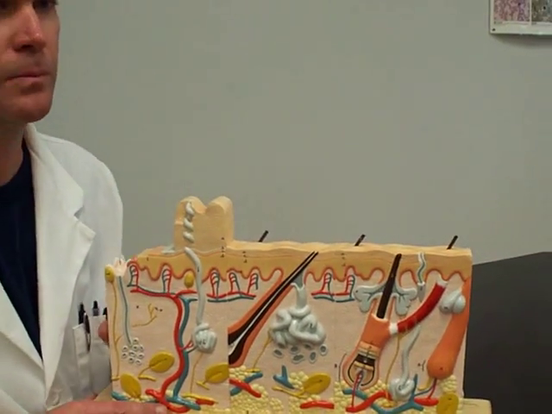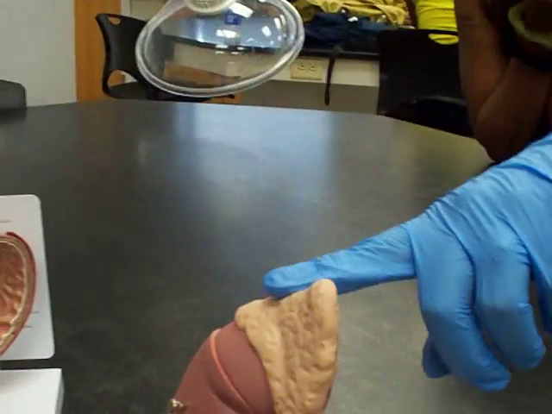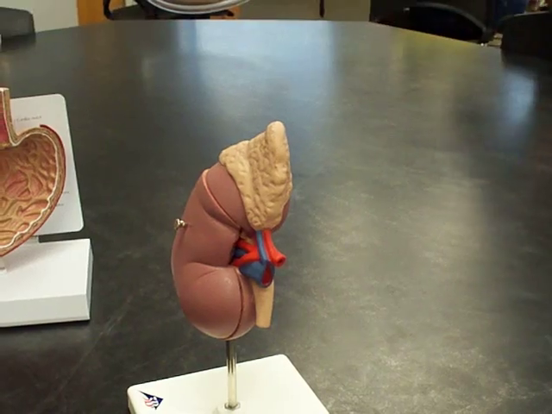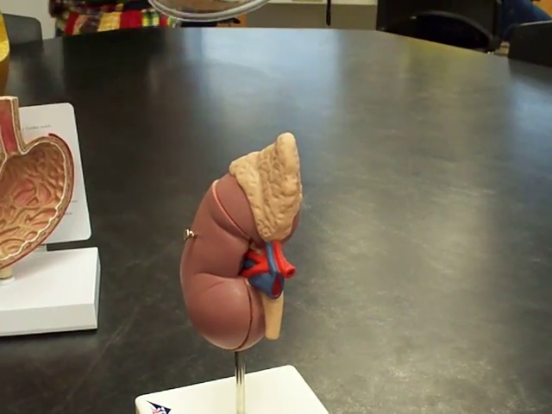Would this, adrenal gland, would that be on? Yeah, the only endocrine on the test are thyroid, adrenal, and pancreas.